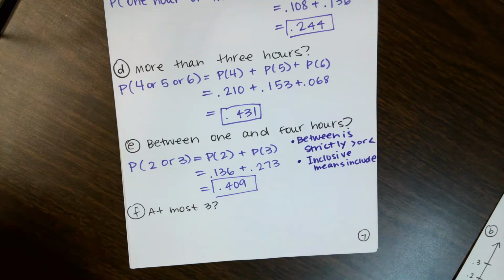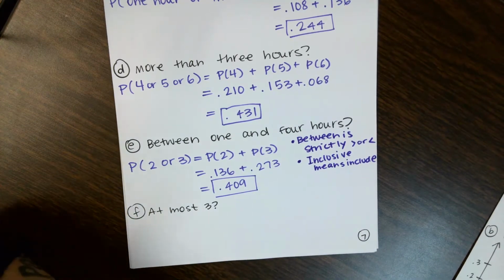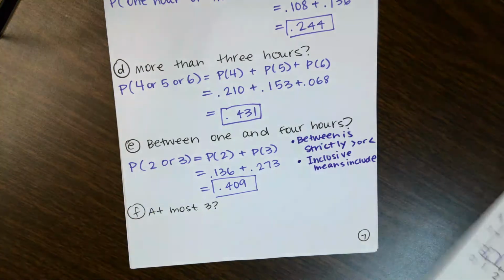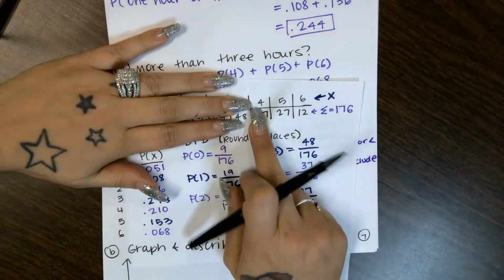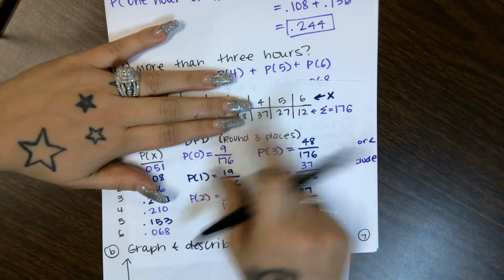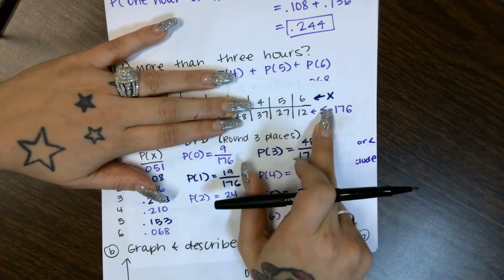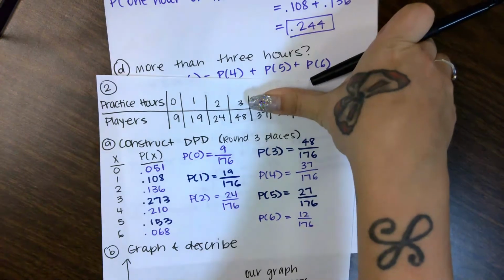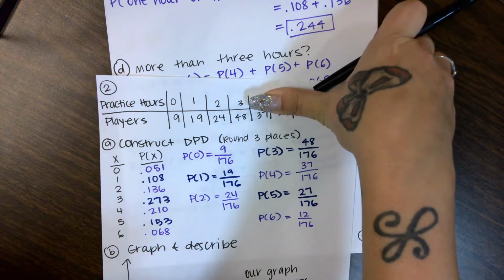So if I say at most, the most amount of hours that they practiced was 3, I would not be including 4, 5, or 6, right? Because that exceeds. This is more than, and it wants only at most 3 hours. So I want the probability of 1 or 2 or 3.